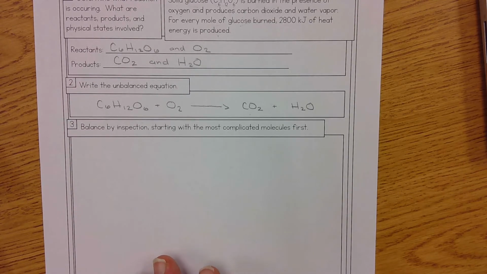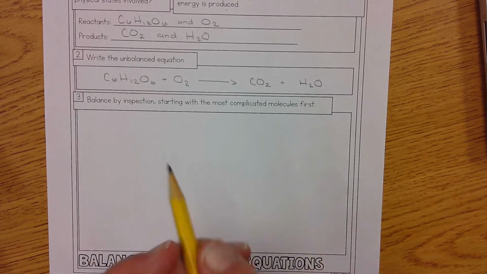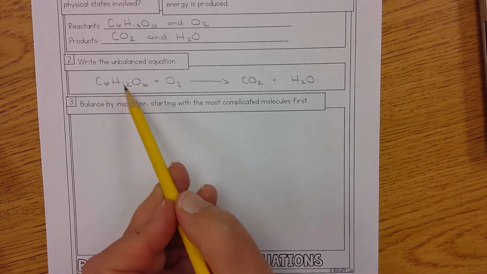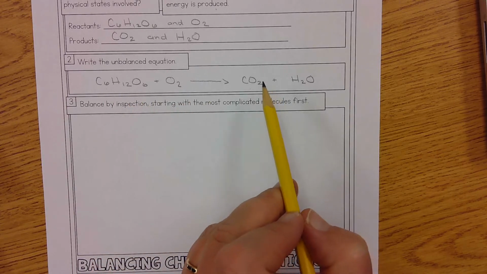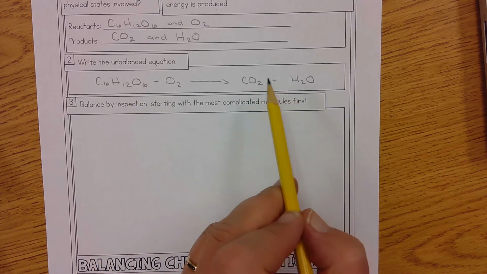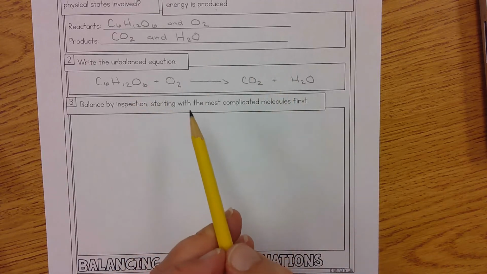Now we need to balance it. Because of that law of conservation of matter, we know this equation has got to be balanced. I have to have the same amount of carbons on the reactant side that I do on the product side. I have to have the same amount of hydrogens on the left that I do on the right. Same amount of oxygens, but it's all got to match up.